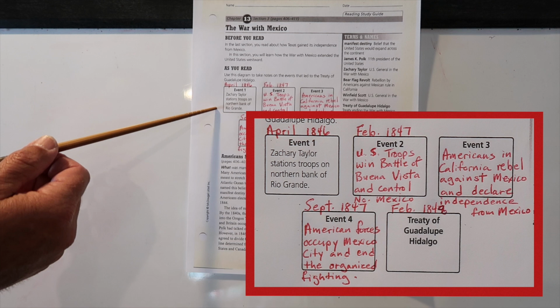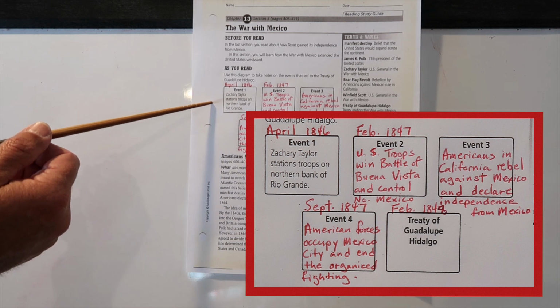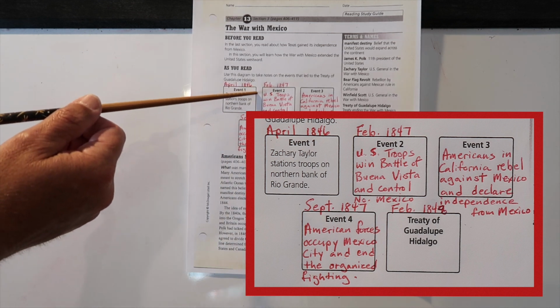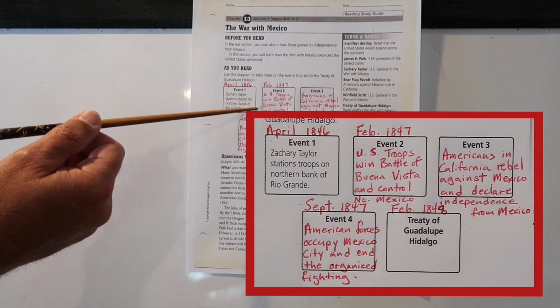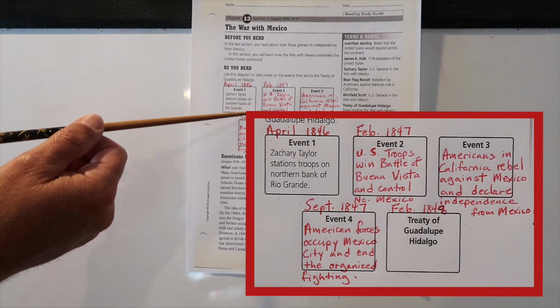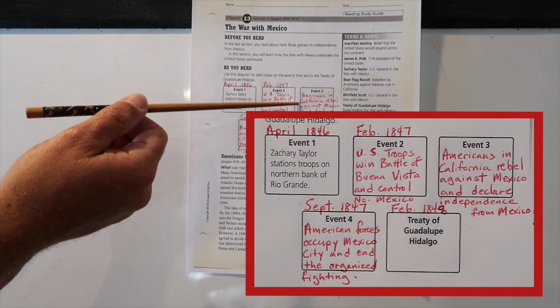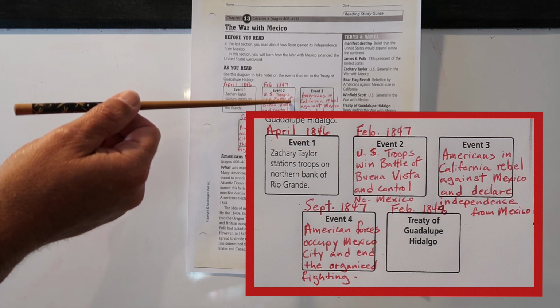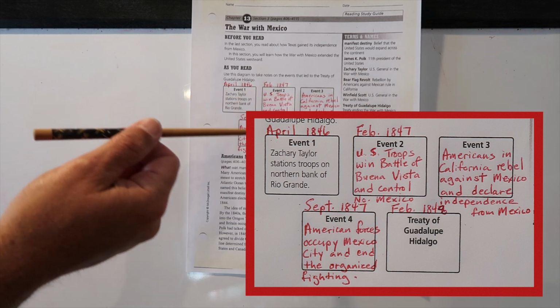So event number 1 would be Zachary Taylor stations troops on the northern bank of the Rio Grande. That happened in April of 1846. February 1847, the U.S. troops win a big battle called the Battle of Buena Vista and control northern Mexico. Event number 3, a good thing to write down, would be that in California, the Americans who were already there rebel against Mexico, declare independence from Mexico.